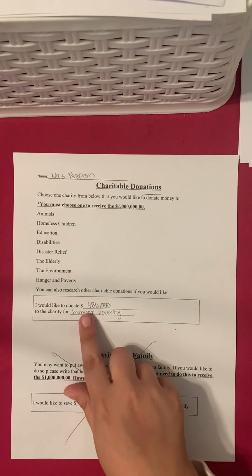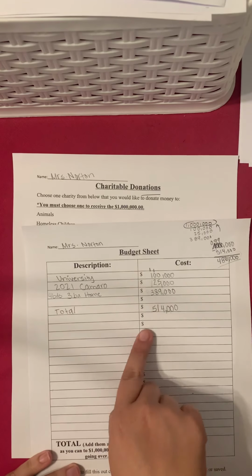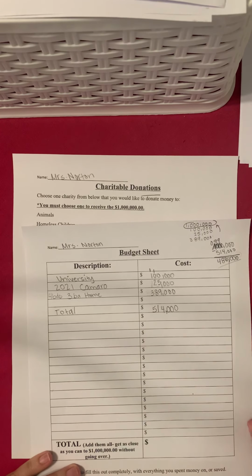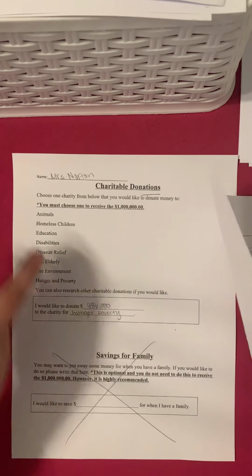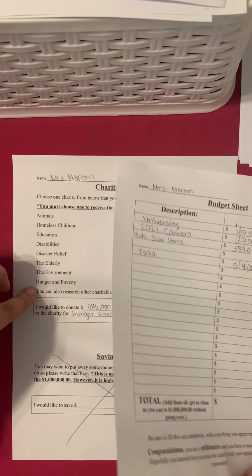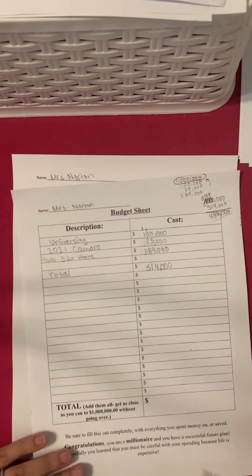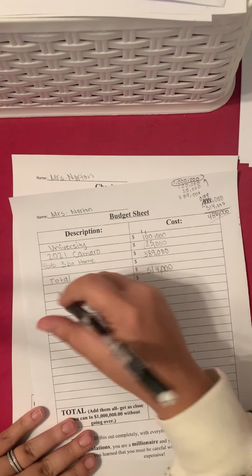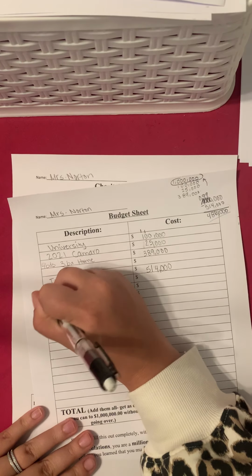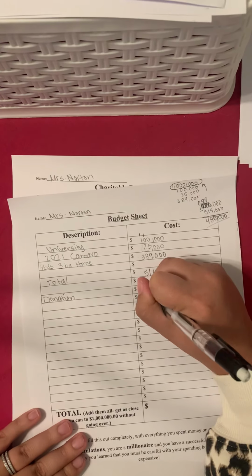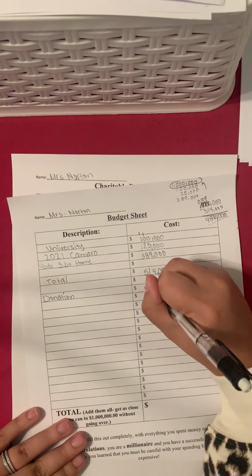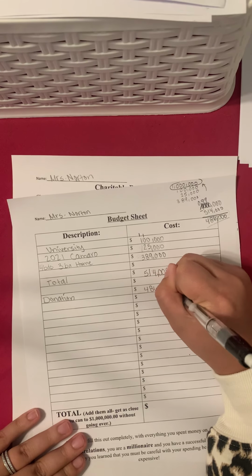So remember, your number could be different based off of what you chose. And then you may have chosen a different cause to donate to as well. But whatever it was, so I had my total right there, and then I have my donation of $486,000.